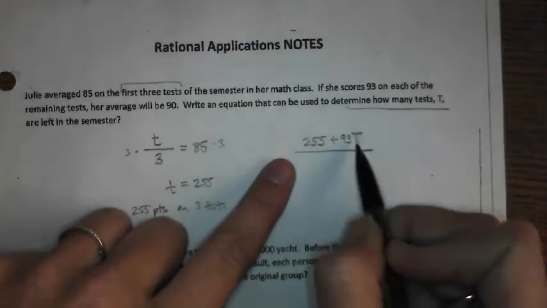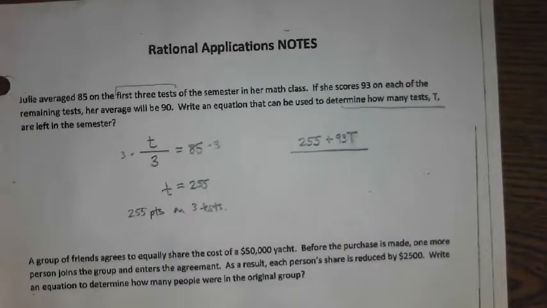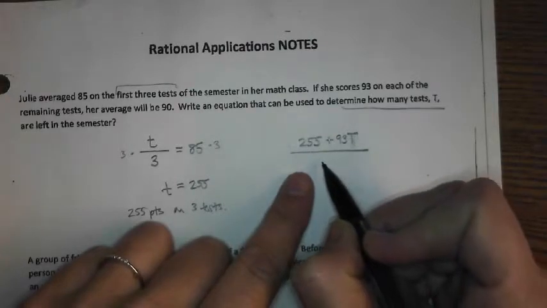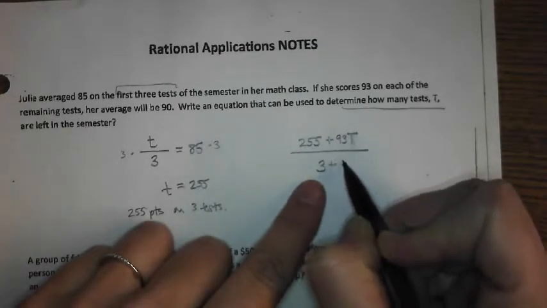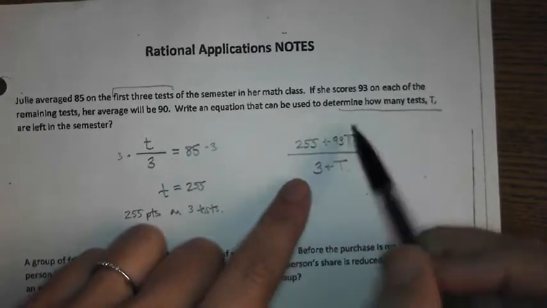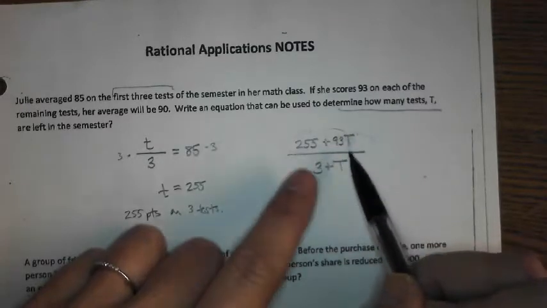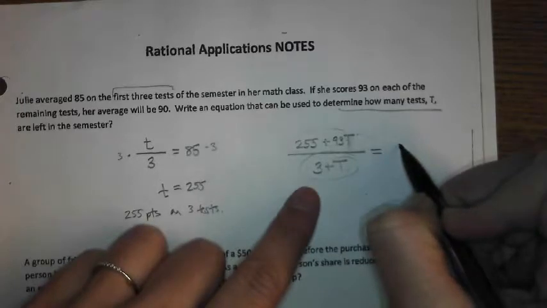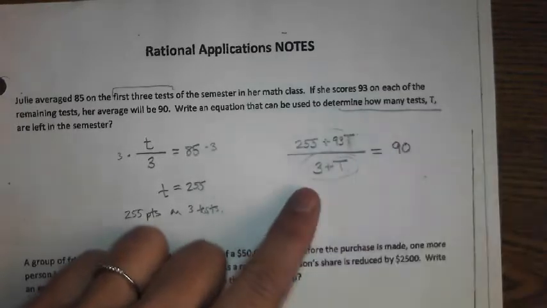And when you add up all those total points, how many tests will she have taken? How many did she already take? 3. And how many more is she taking? T. So what expression is going to give us the total number of tests that she's taken so far, or will have taken? 3 that she's already taken, plus the T more that she has to take. So here's her total number of points, divided by the number of tests, and it's telling us that our average will be a 90.